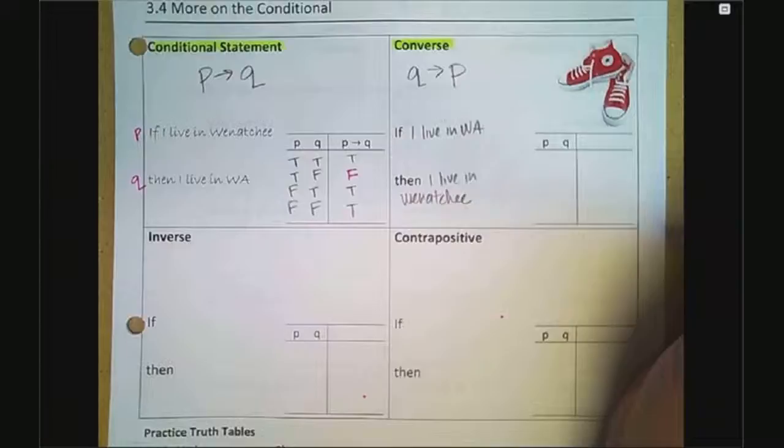So let's make a truth table for this. I'm going to clear out a couple of red dots on the screen. I have true, true, false, false, true, false, true, false. And we're doing not P implies not Q. So I'm going to write down the negations for P and the negations for Q. That's going to be false, false, true, true, and then false, true, false, true.